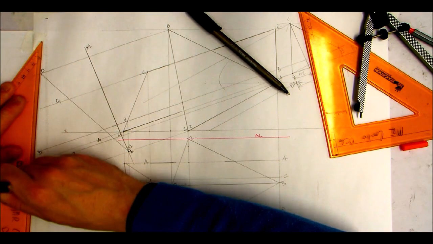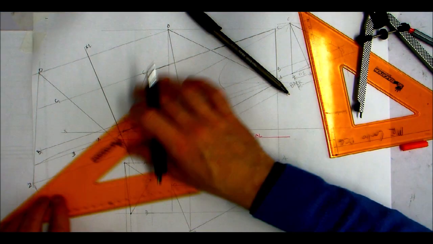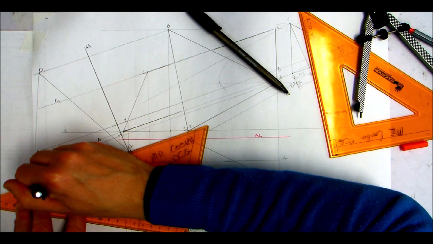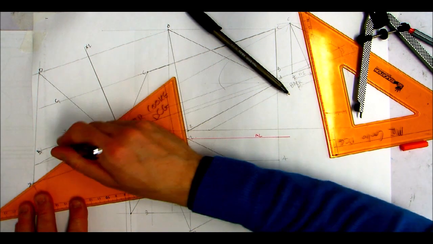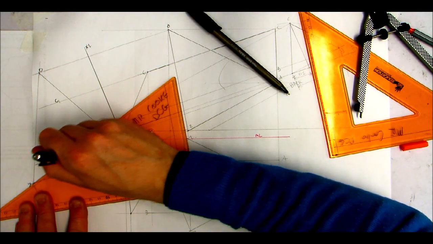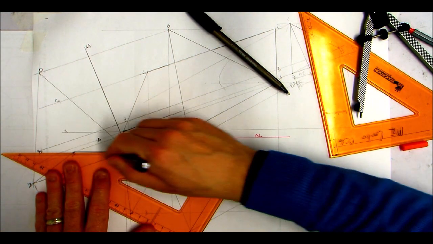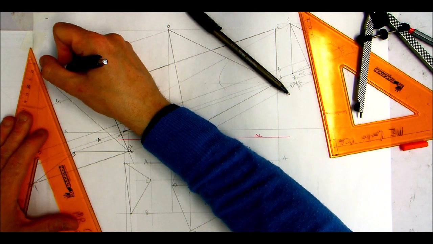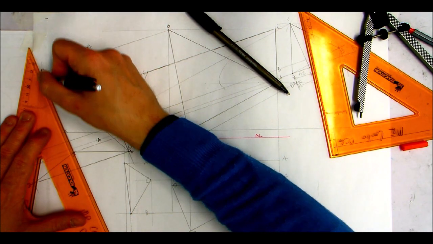That way. 2 is joined to 1. 2 is joined to 3. 3 is joined to 1. And 0 is joined to 3 also. I haven't done any hidden details or anything just yet, but I can do that afterwards.